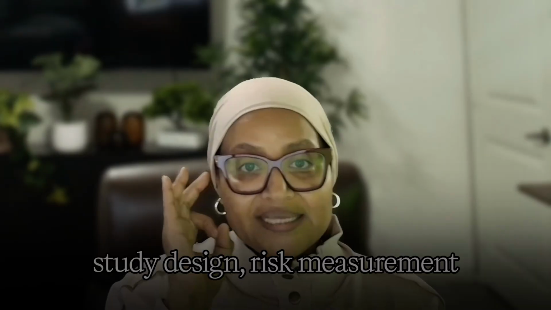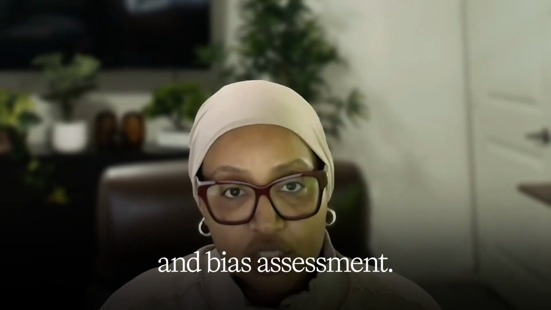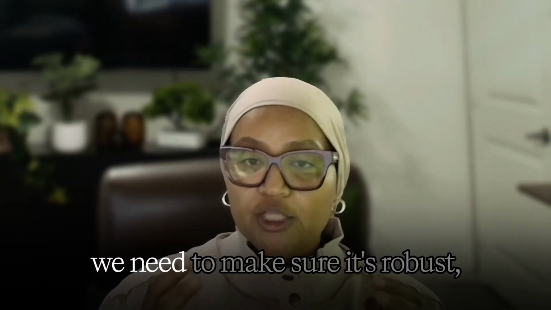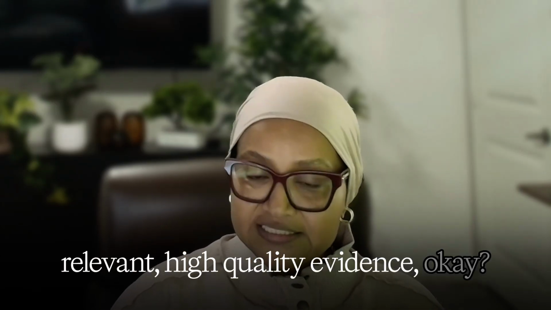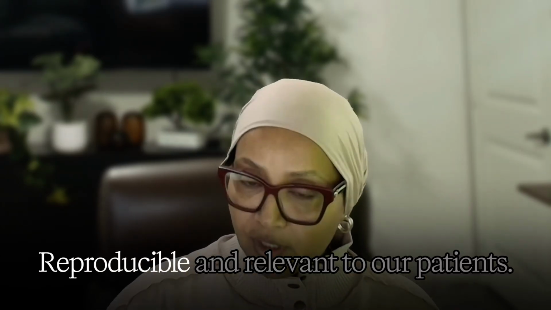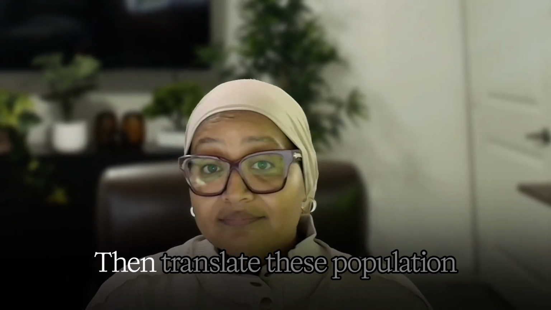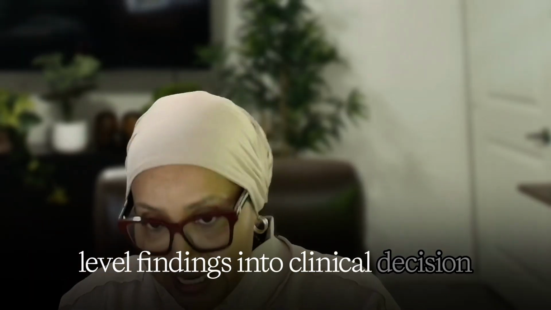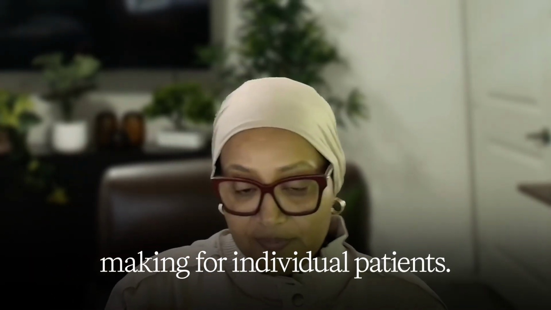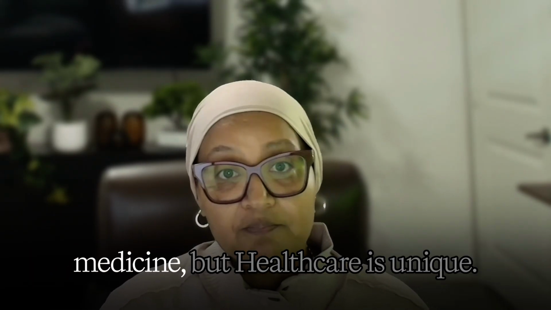Evidence-based medicine uses study design, risk measurement, and bias assessment to evaluate evidence quality. We need to make sure it's robust, relevant, high-quality evidence, reproducible, and relevant to our patients. Then translate these population-level findings into clinical decision-making for individual patients. That's the bridge of evidence-based medicine.